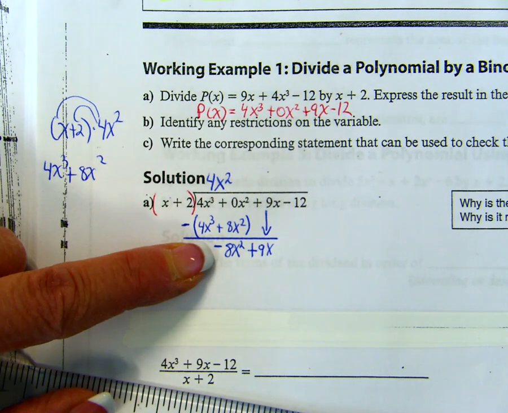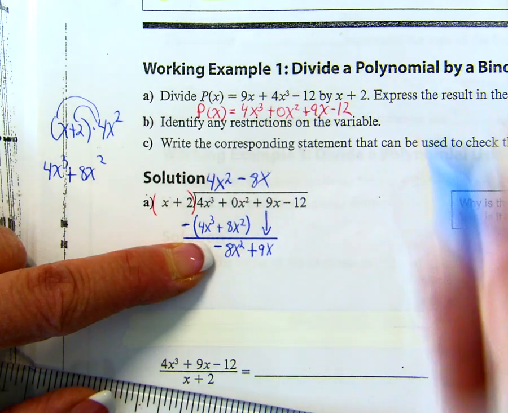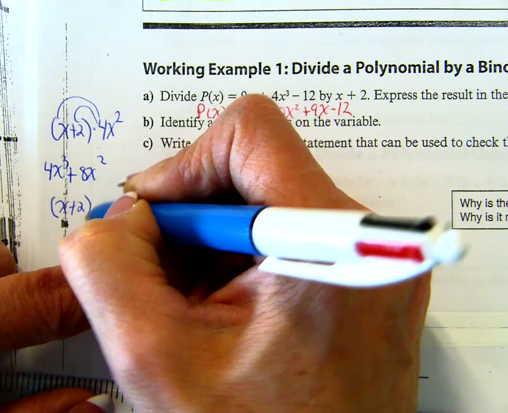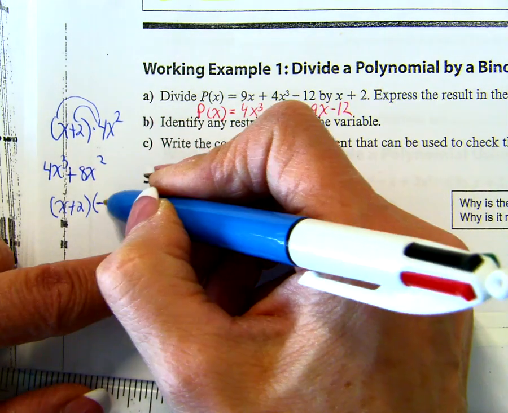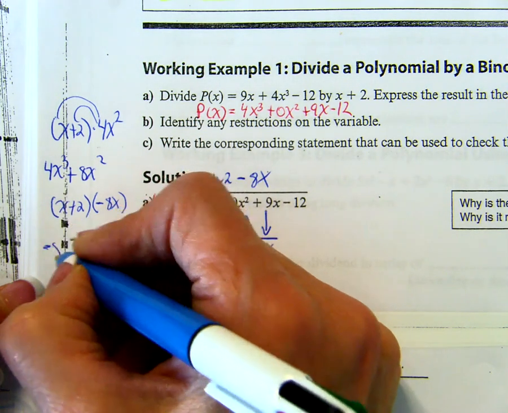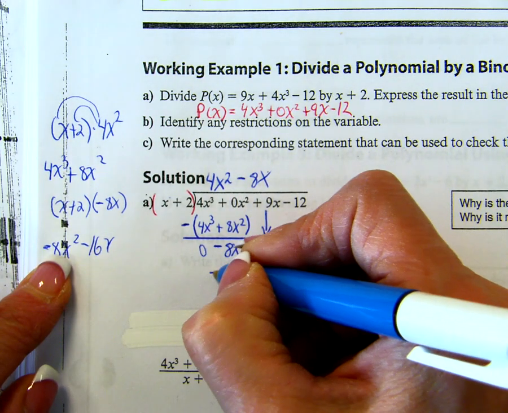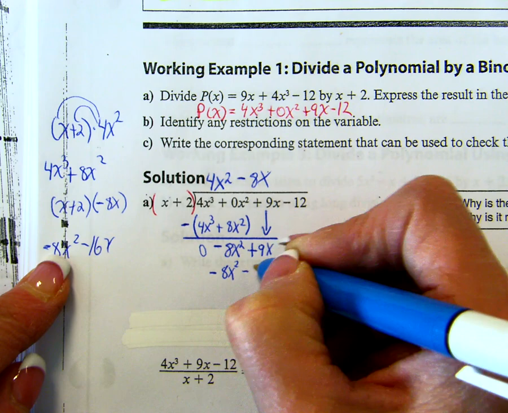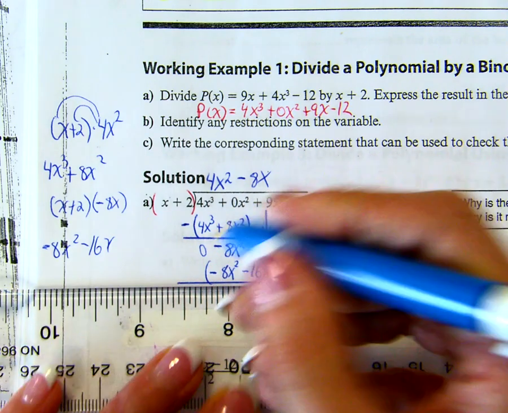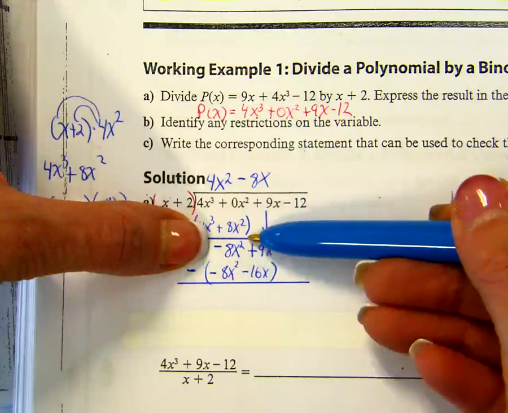Okay, now I'm going to look at the x in my binomial and my negative 8x squared. How many times does x go into negative 8x squared? Well, negative 8x times. So once again, I take that binomial x plus 2, and this time I'm multiplying it by negative 8x, which is going to give me negative 8x squared, subtract 16x. And I take that number and I write it here. Negative 8x squared minus 16x. Brackets around it. A line underneath it. I'm subtracting the whole thing.